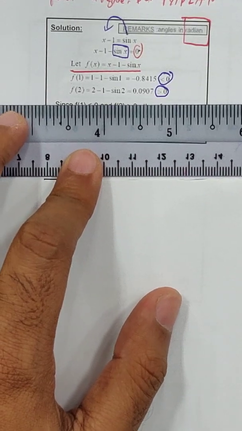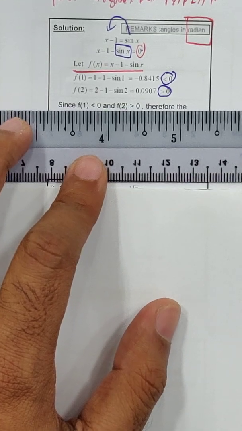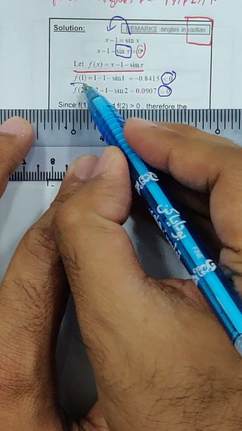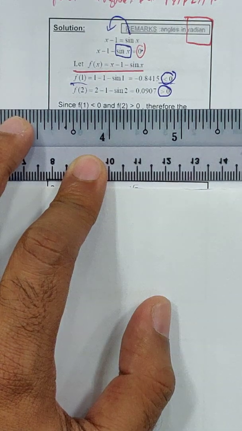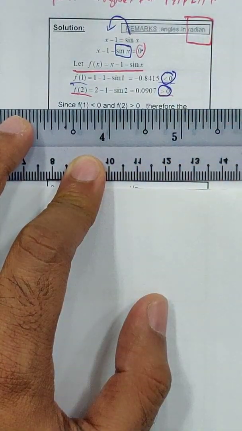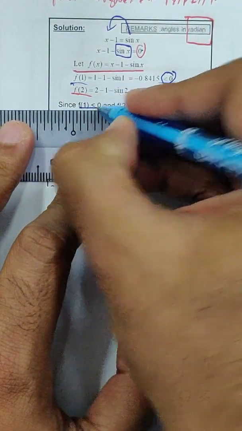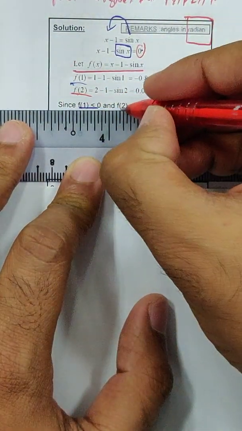It means now we need to write the conclusion sentence. Since f1 is less than 0, we write f1 less than 0. Another one, f2 is more than 0. Can you see? f1 is less than 0. f2 is more than 0.